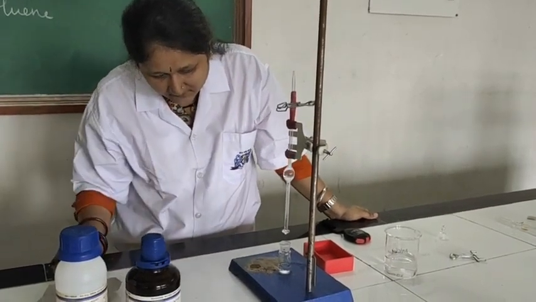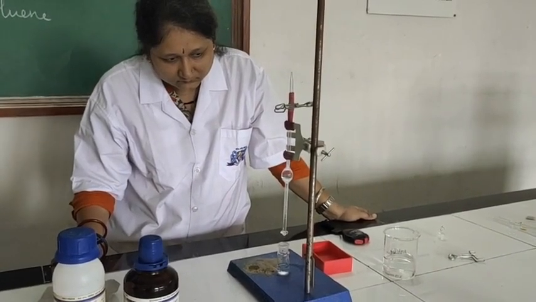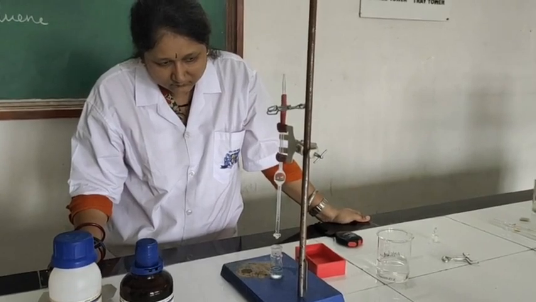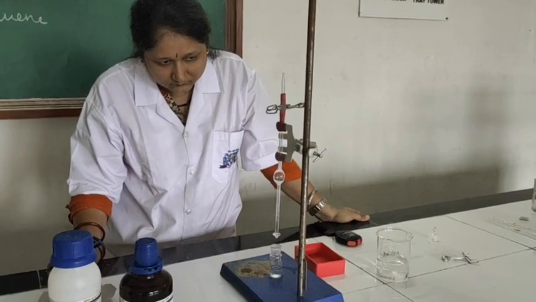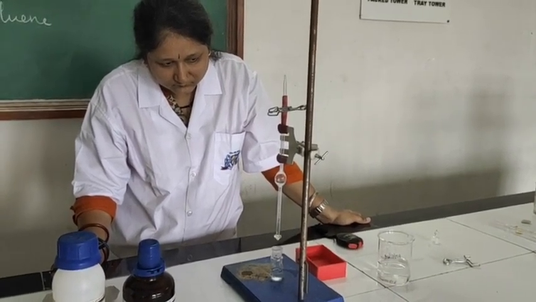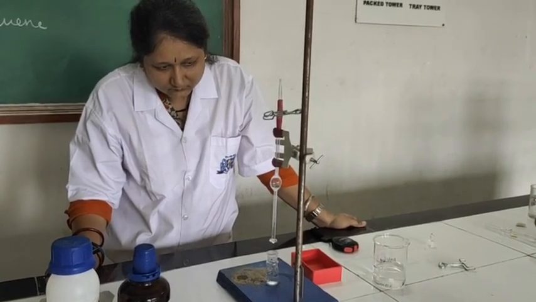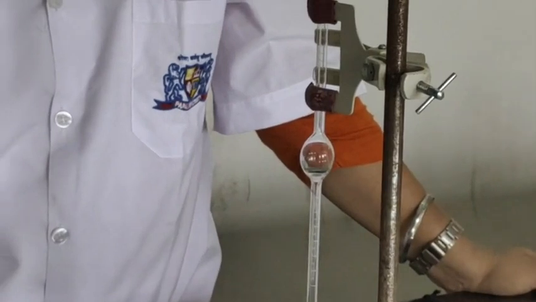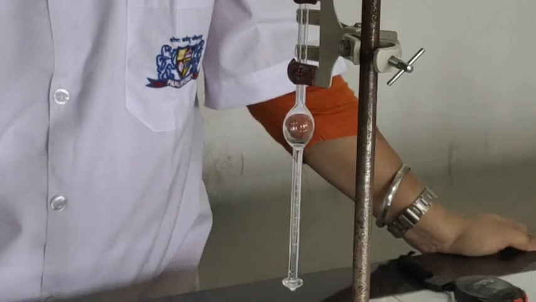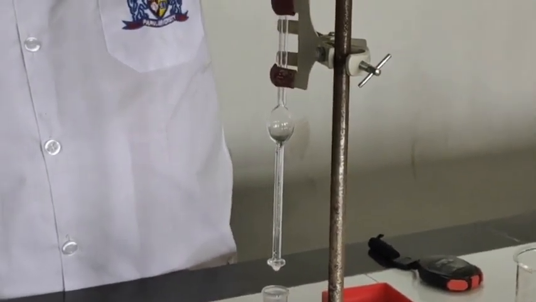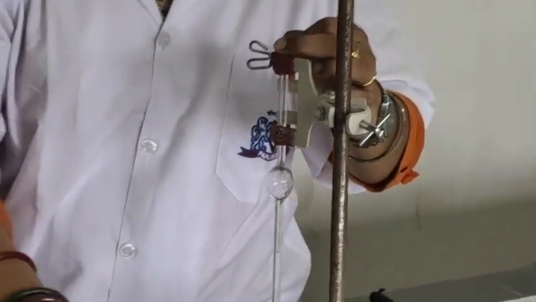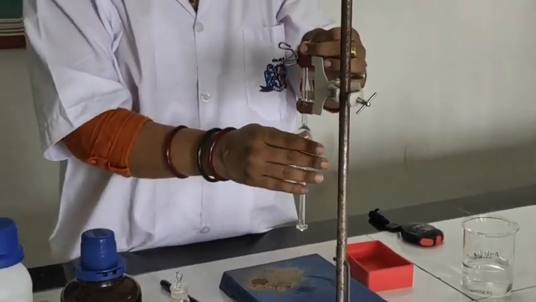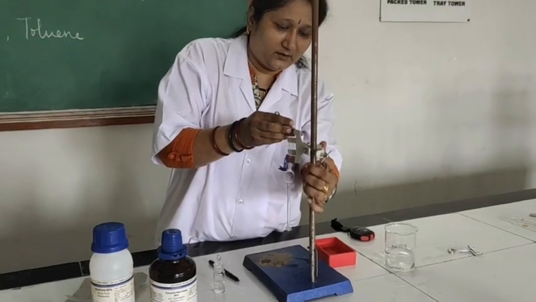Now the water is coming up to the mark B. Okay, now stop counting the number of drops and take this specific gravity bottle to weigh the amount of liquid present in it.